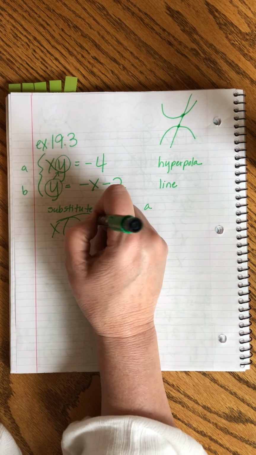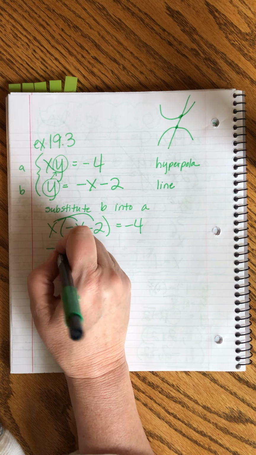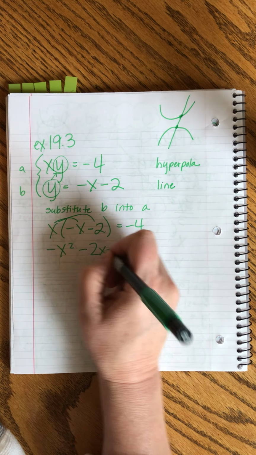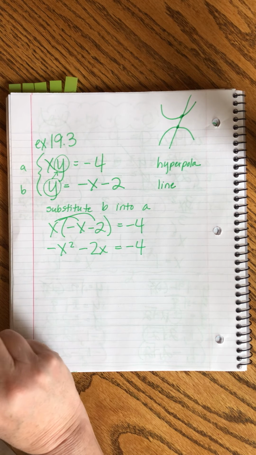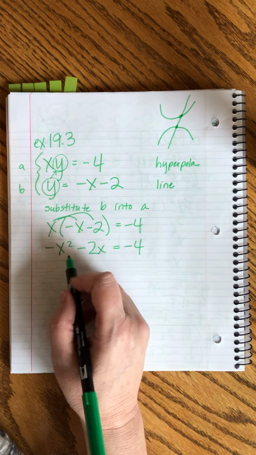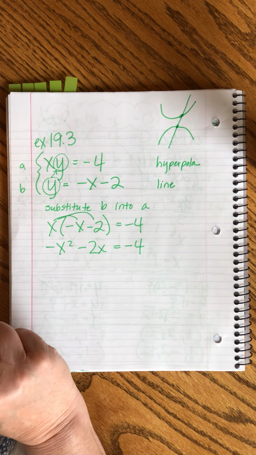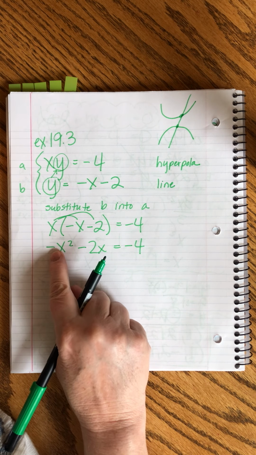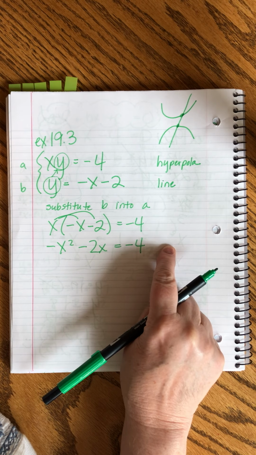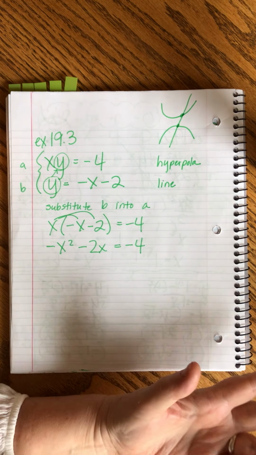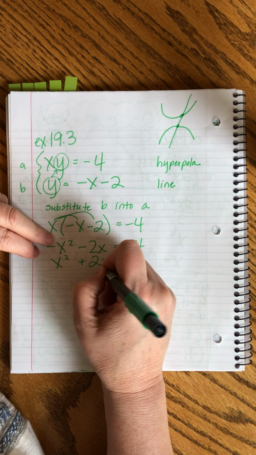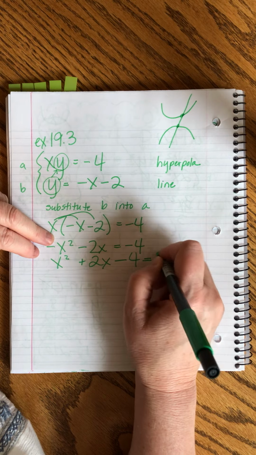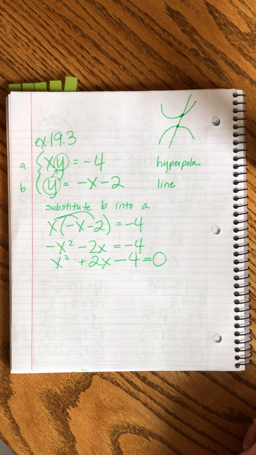Okay, distribution time. Minus x squared minus 2x equals minus 4. All right. Let's bring everything to one side. Here's what I'm going to do. I'm mentally going to swim these two over here so they become positive, and then I'm going to rewrite it in the opposite order. So I'll have positive x squared plus 2x minus 4 equals 0. Okay, just swimming those things around quickly.